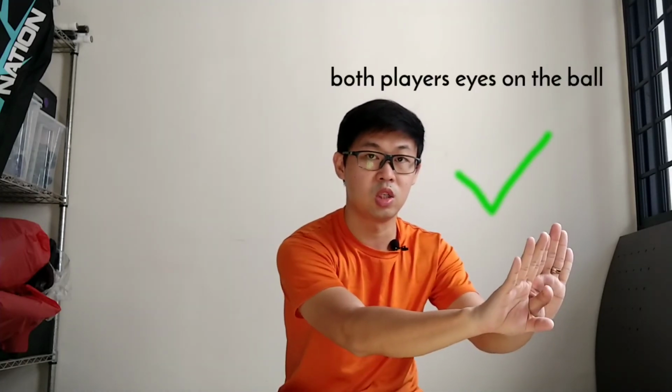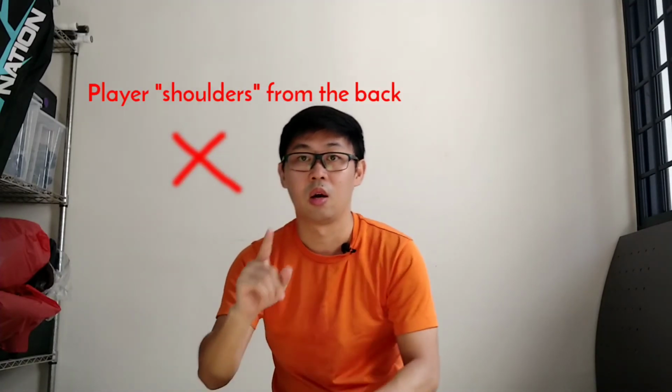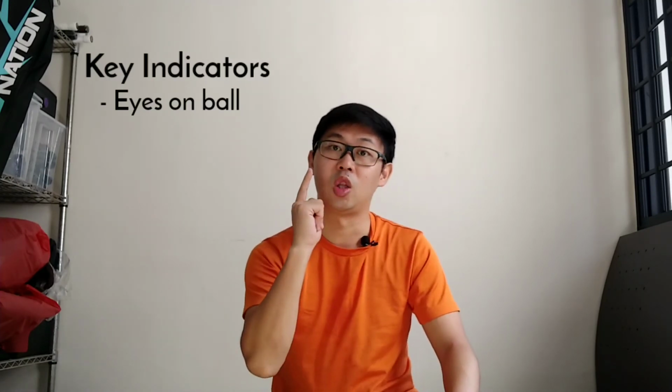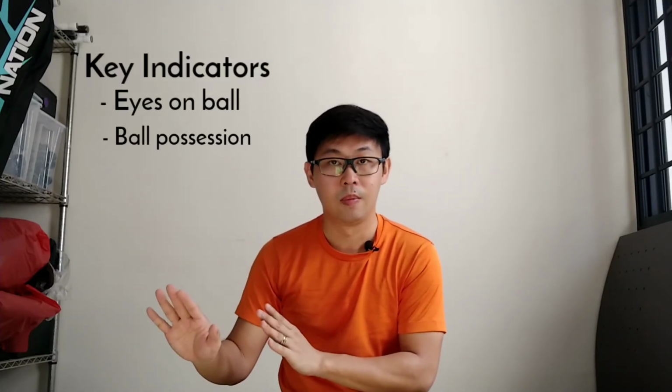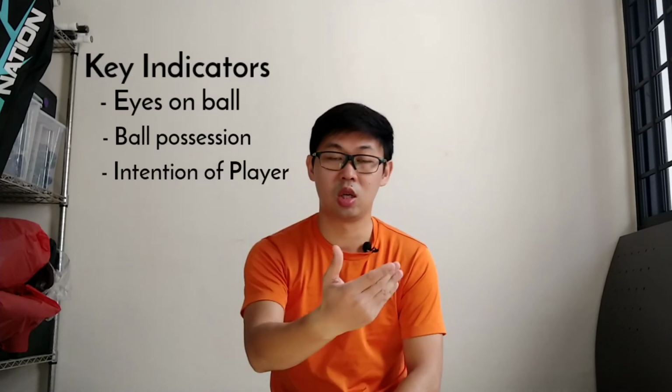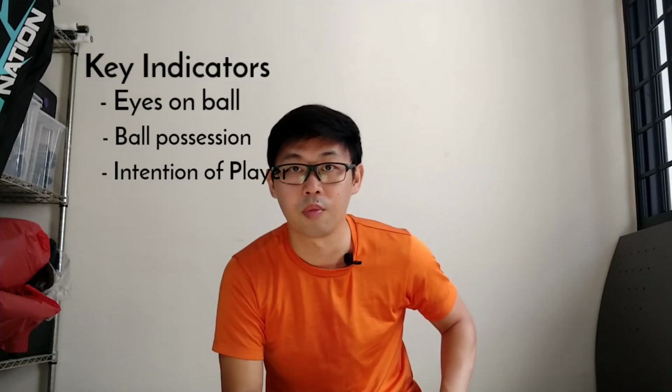Please do not be confused, and do note when it is legal and fair to have a good shoulder-to-shoulder charge, and when it is not legal. The very key indication is the eyes on the ball. If both players or that particular player had eyes on the ball, the point is on the ball possession, whether it's a 50-50 ball or whether a particular player had the ball already. And most importantly, the intention when the player made that shoulder-to-shoulder challenge. Was it really for the ball or for the player? If it's for the player, then it's a very clear indication that it's a foul.